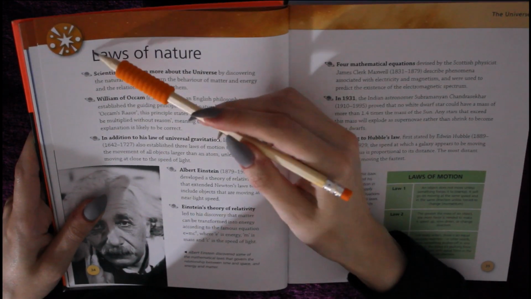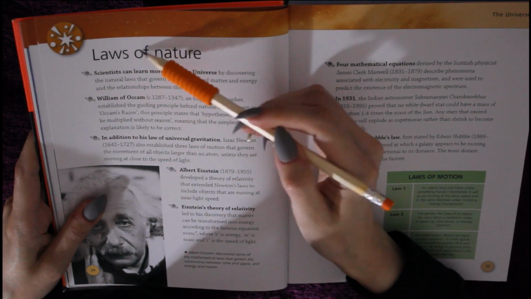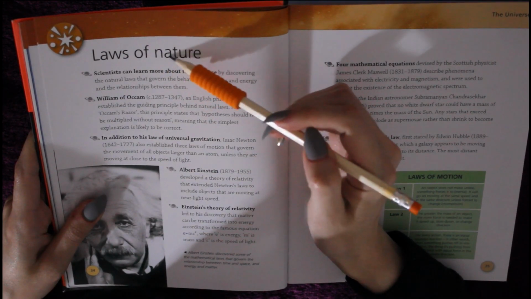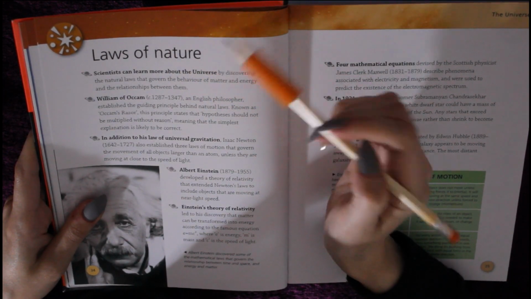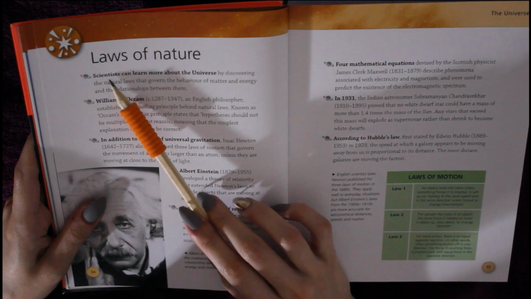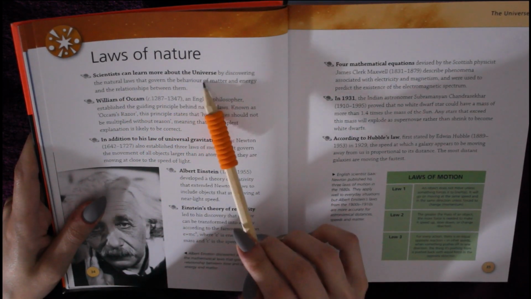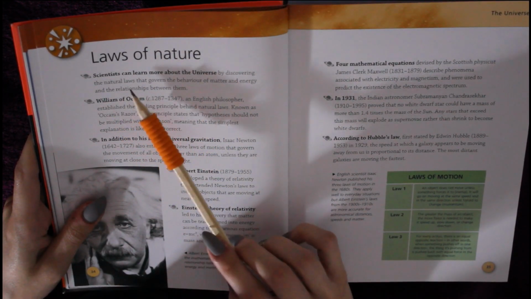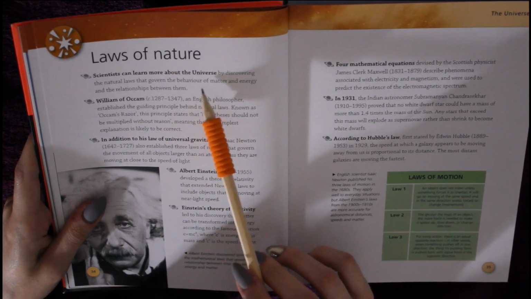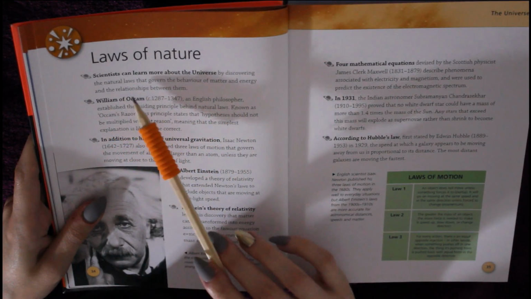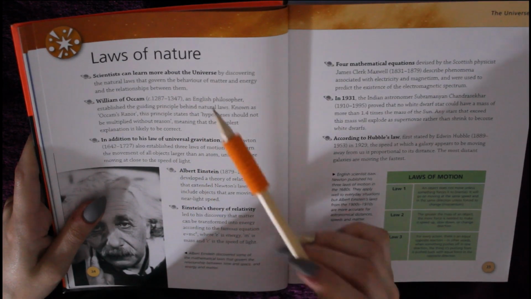Now we have laws of nature. Scientists can learn more about the universe by discovering the natural laws that govern the behavior of matter and energy and the relationships between them.